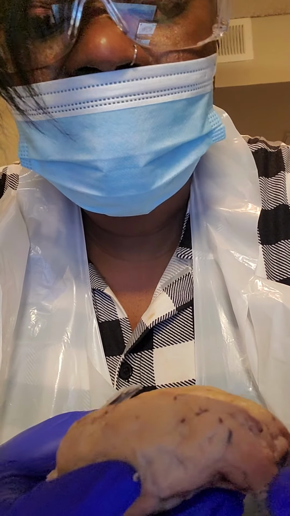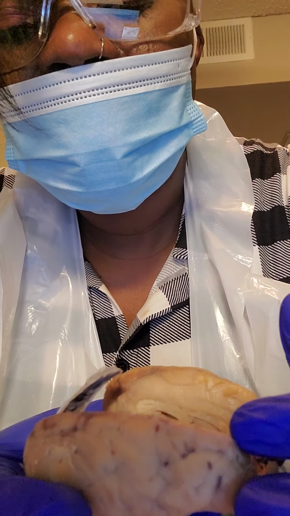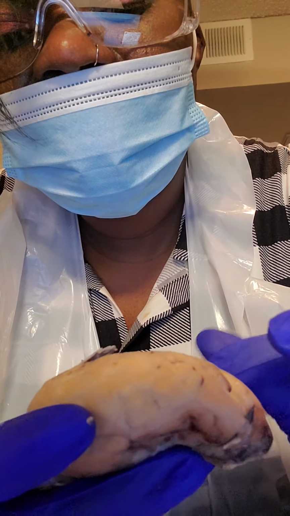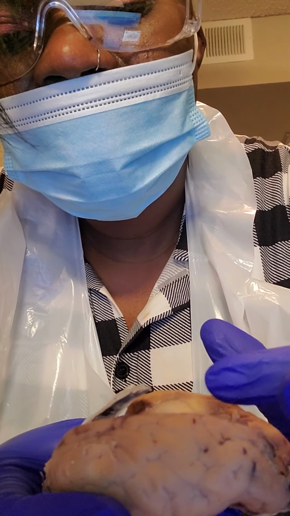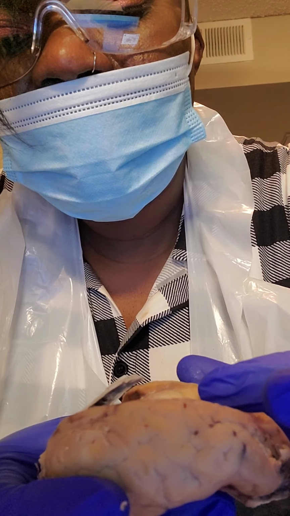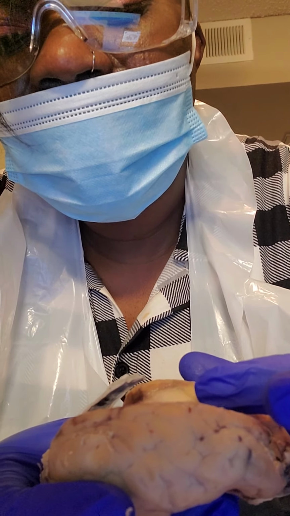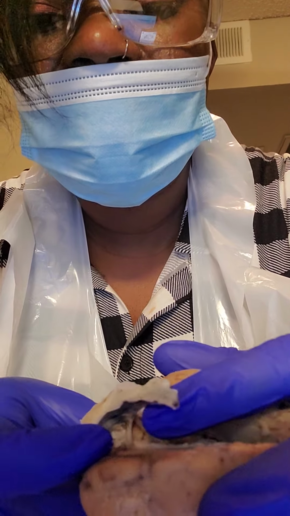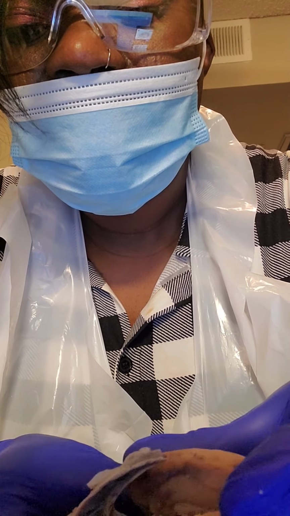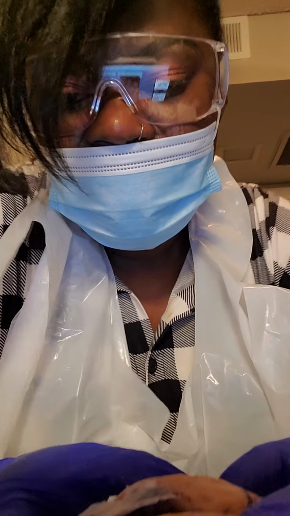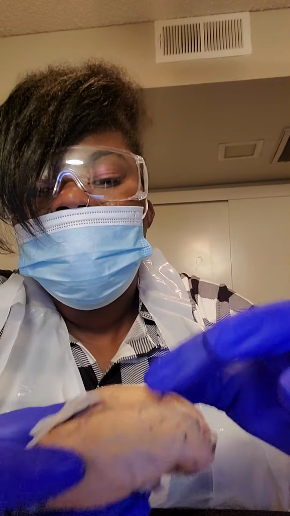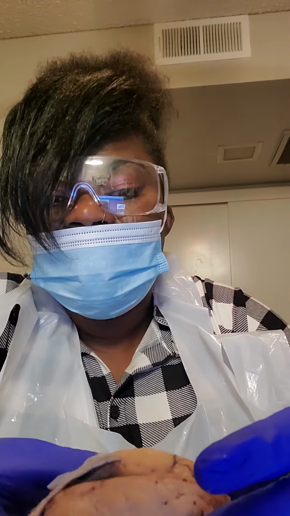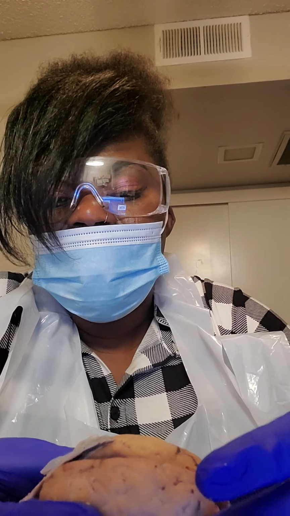the temporal lobe on both sides, and the medulla oblongata, the pons, the spinal cord, and then the cerebrum with the whole thing. And of course the cerebral cortex.